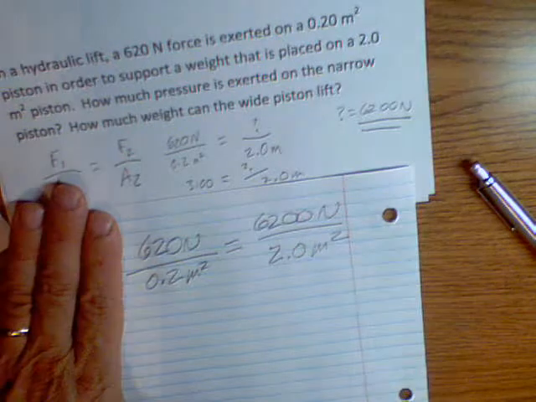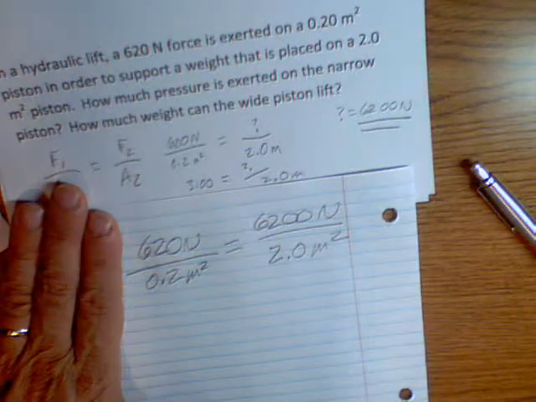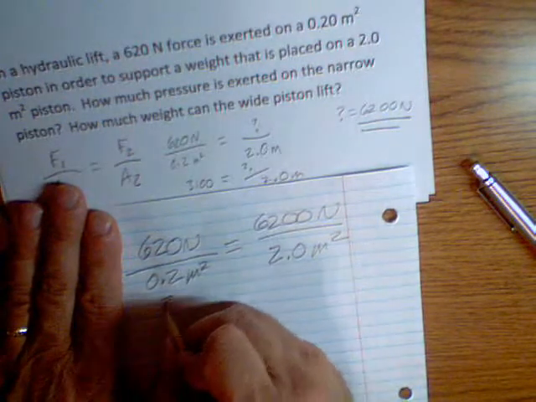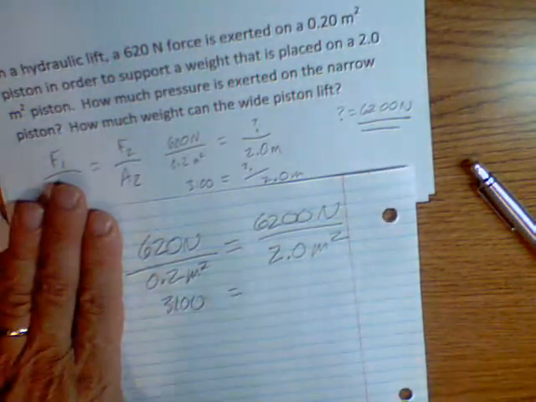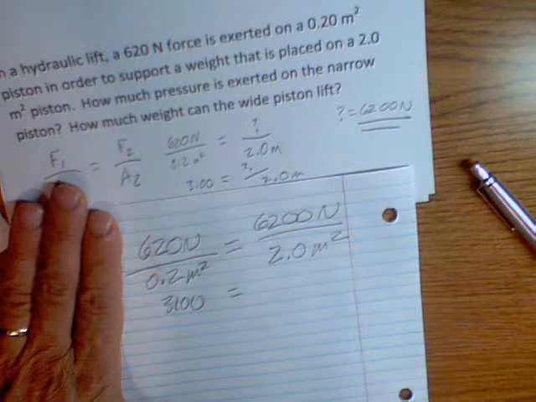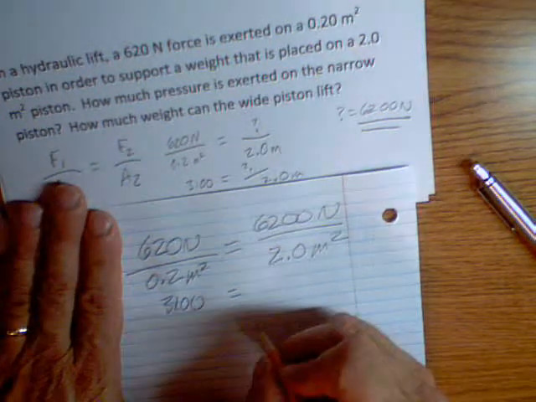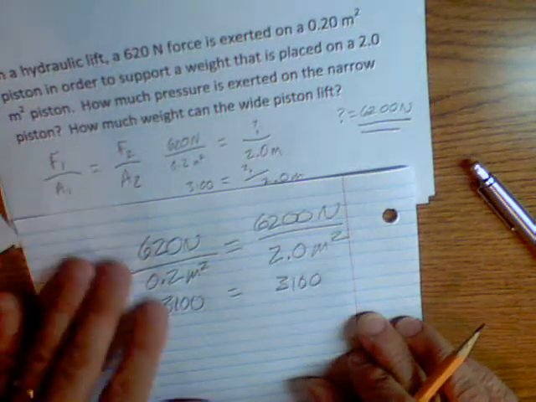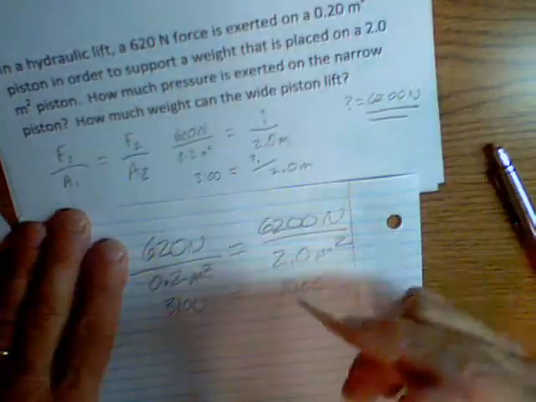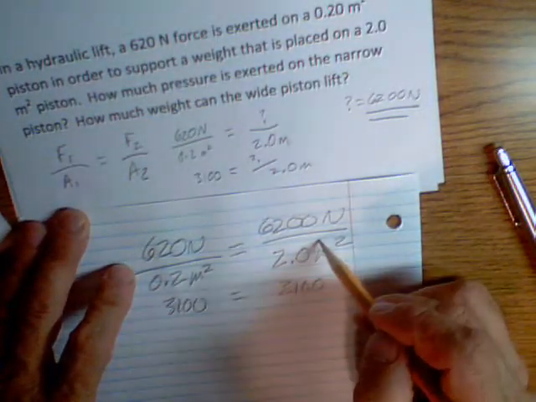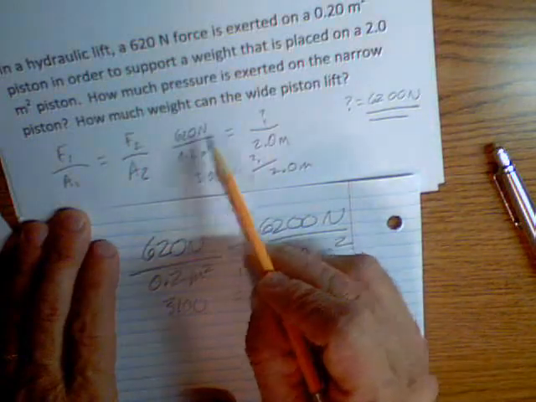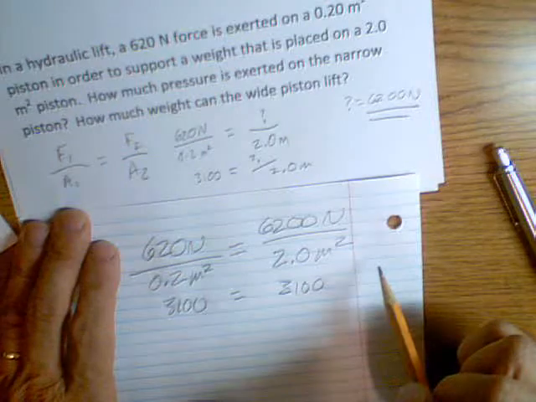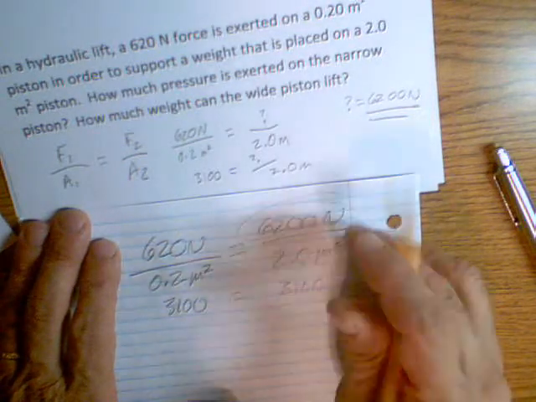So let's see if that makes any sense. 620 over 0.2 is 3,100, and 6,200 over 2.0 is 3,100. All right. So our equation does work. So that's how you could test to make sure that these two equal one another. All I did was solve for the unknown in this proportion. And so 6,200 is our force.